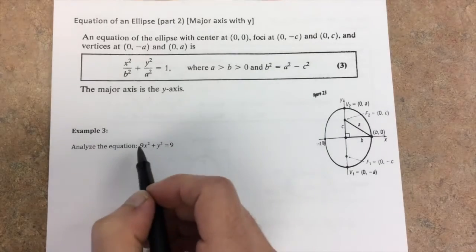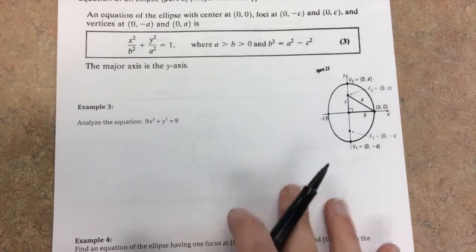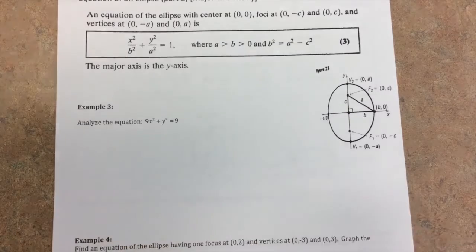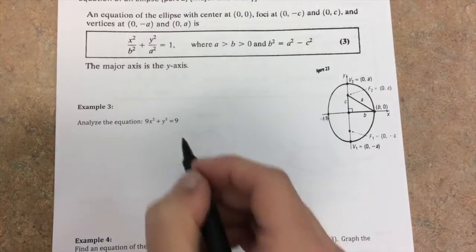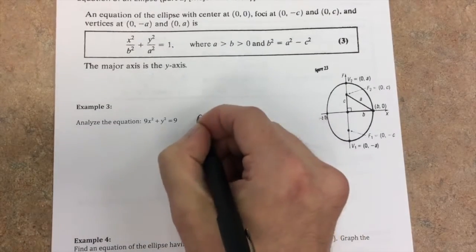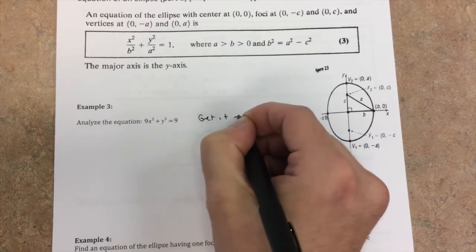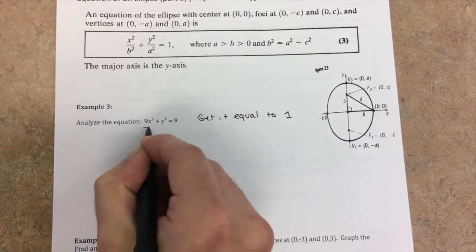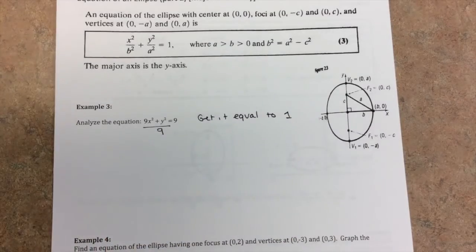So let's look at example 3. If we're given this equation, 9x squared plus y squared equals 9. So what did we say was to analyze? Find the center, find the major and minor axes, find the foci, find the vertices, and graph it. So first thing we have to do, we need to get it equal to 1. That means divide everything through by 9.